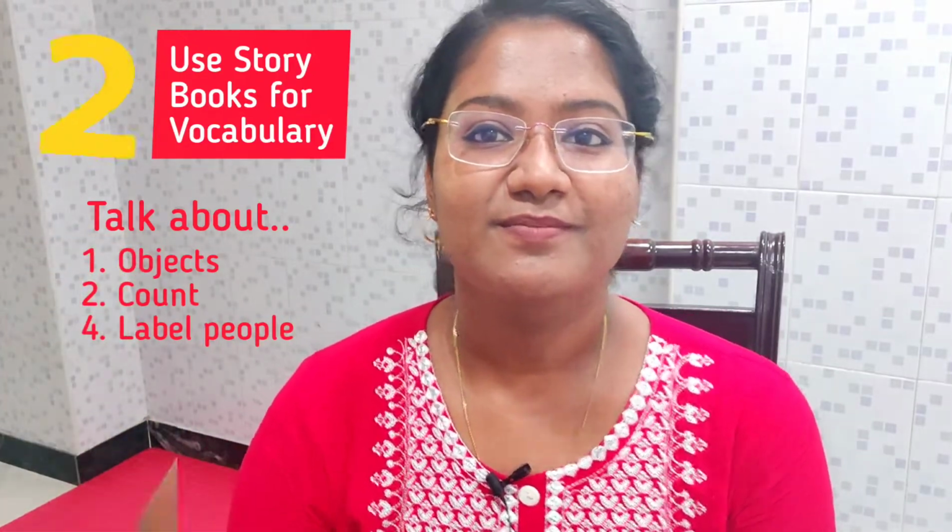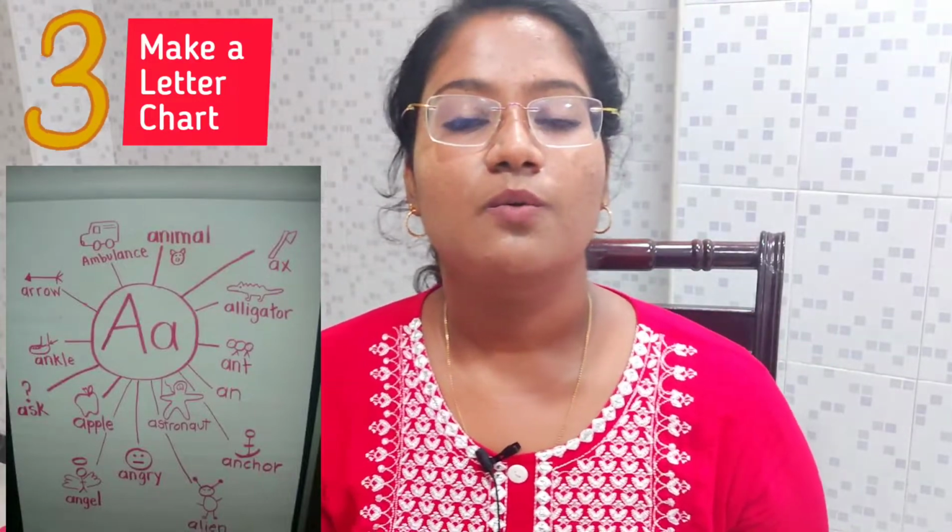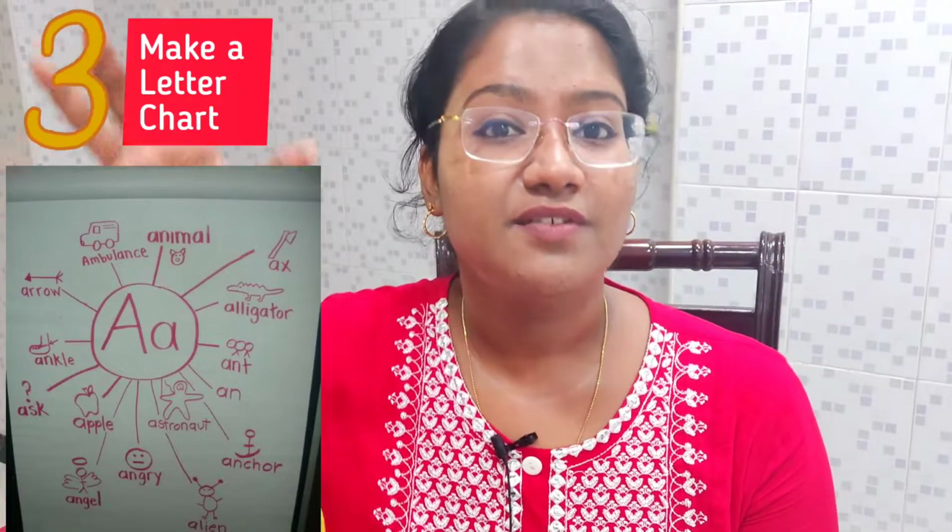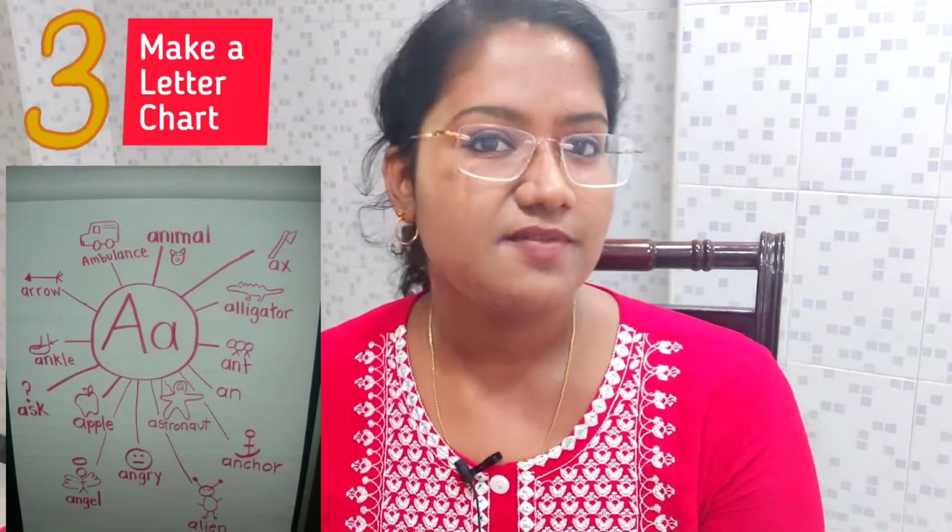The third very useful tip, just take one letter a day, take the letter A and ask your child about words that begin with A. So if your child is a little older, then you can even ask them to write 15 words or write 20 words that begin with A. But if your child is very young, then you can try to find pictures.